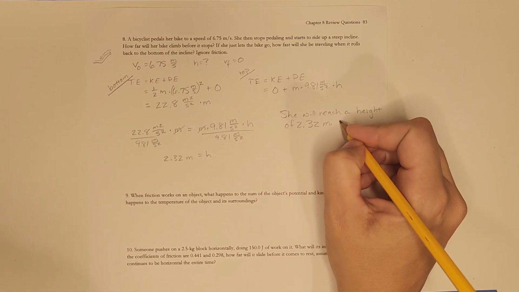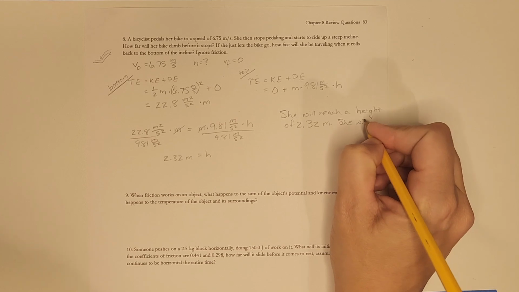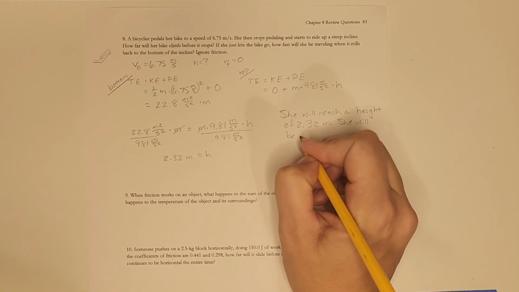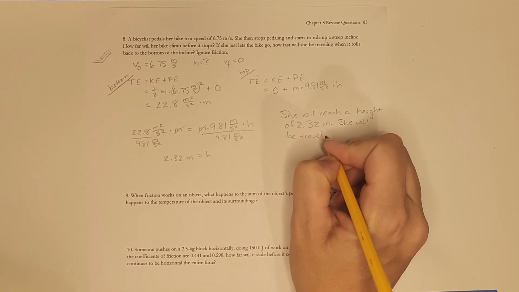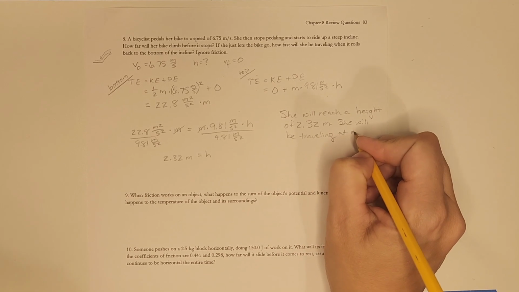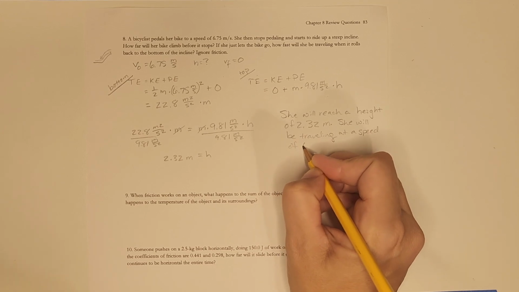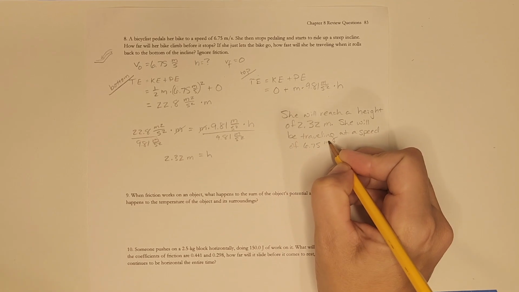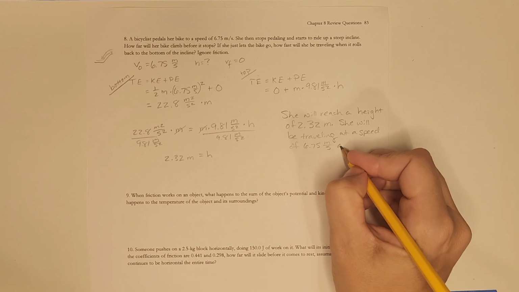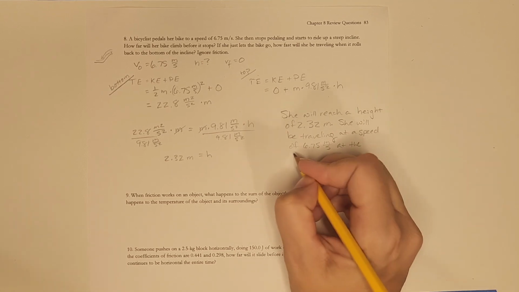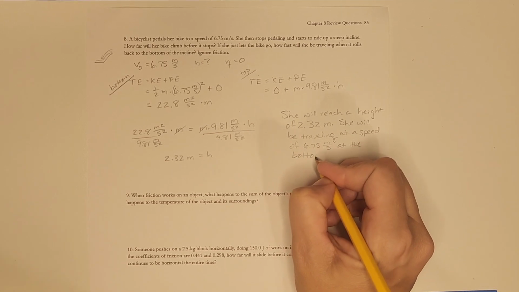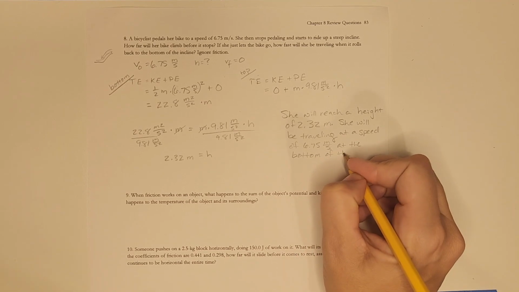So she'll be traveling at a speed of 6.75 meters per second at the bottom of the hill.